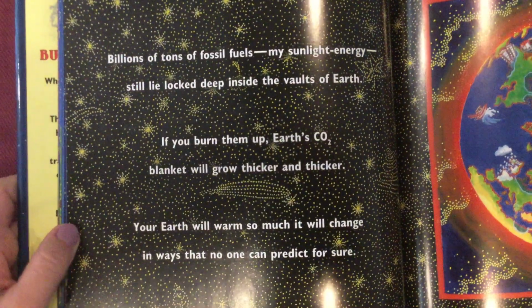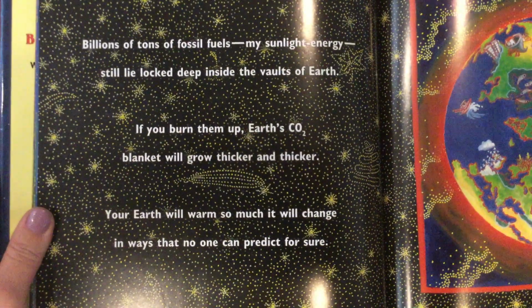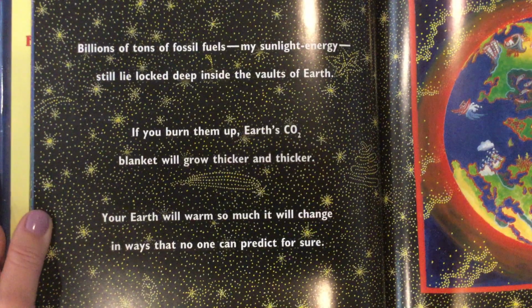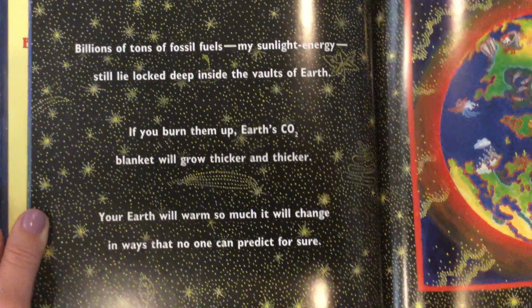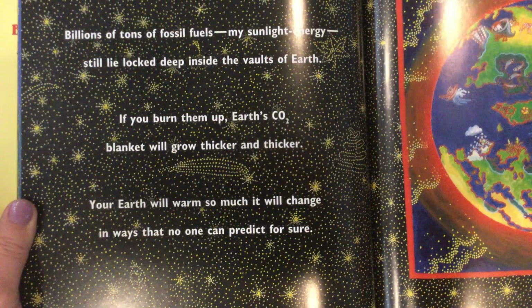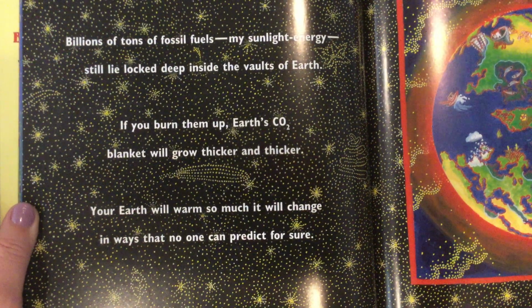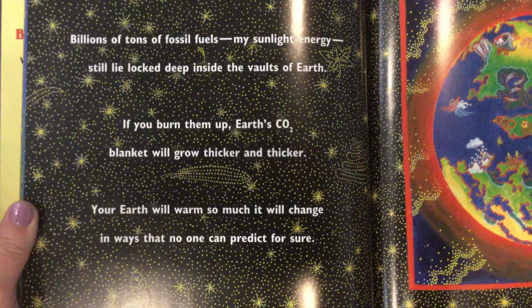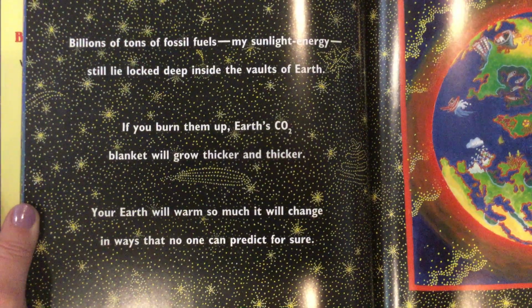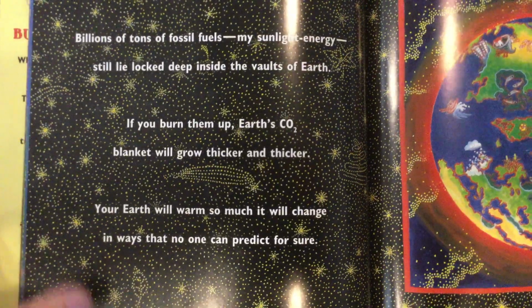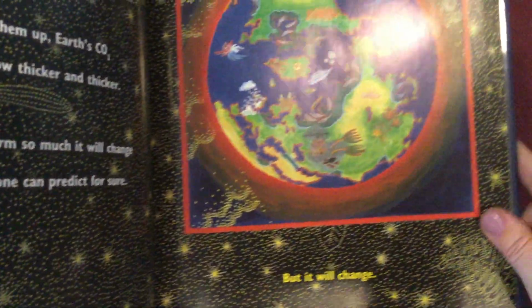Billions of tons of fossil fuels, my sunlight energy, still lie locked deep inside the vaults of Earth. If you burn them up, Earth's CO2 blanket will grow thicker and thicker. Your Earth will warm so much it will change in ways that no one can predict for sure. But it will change.